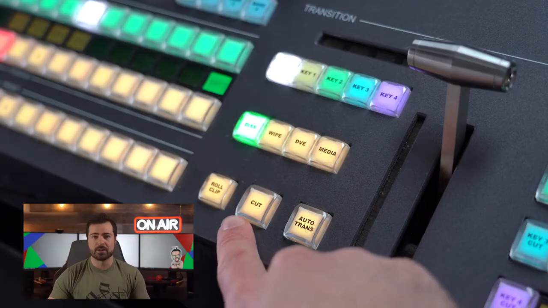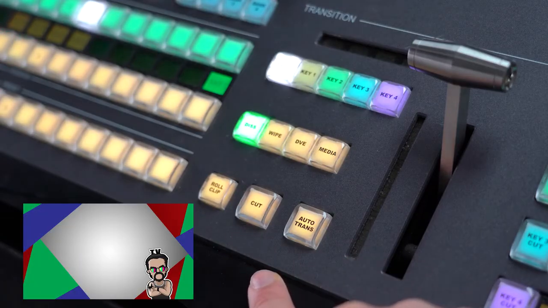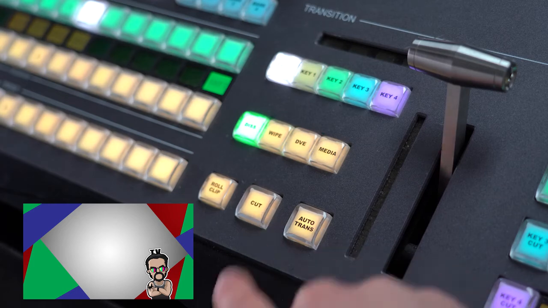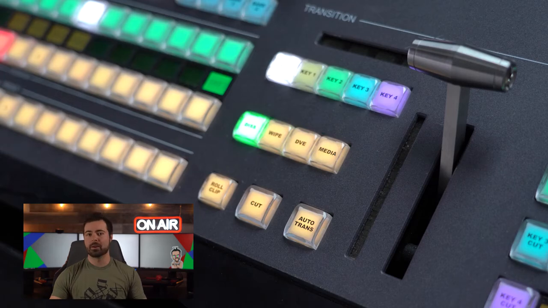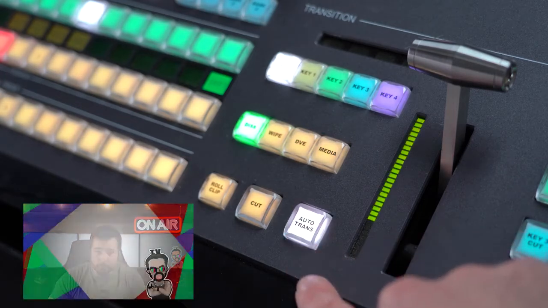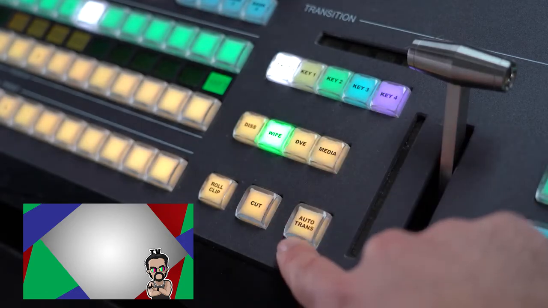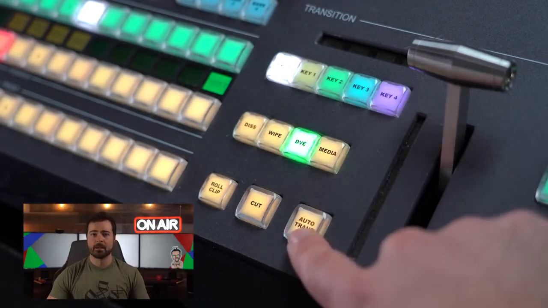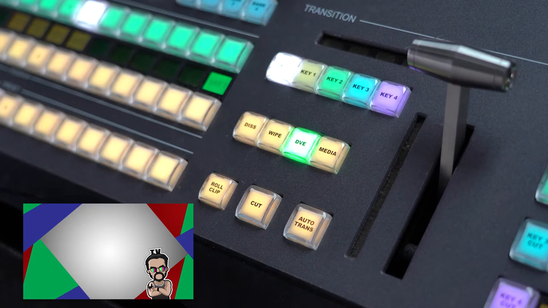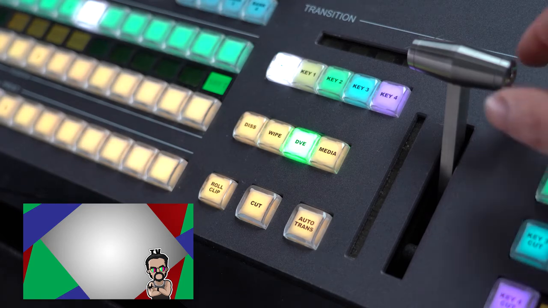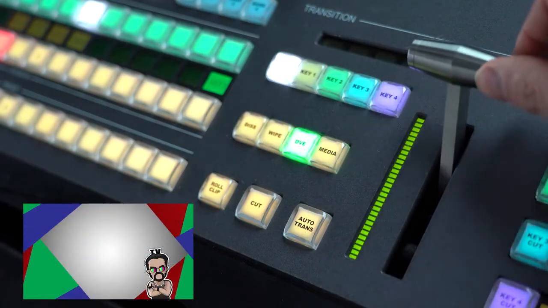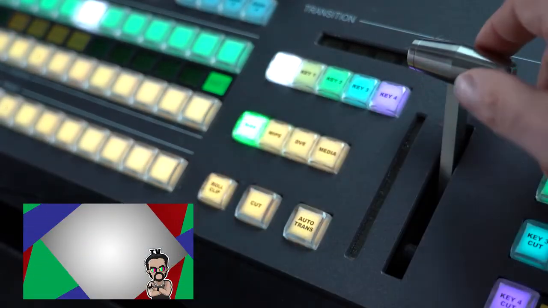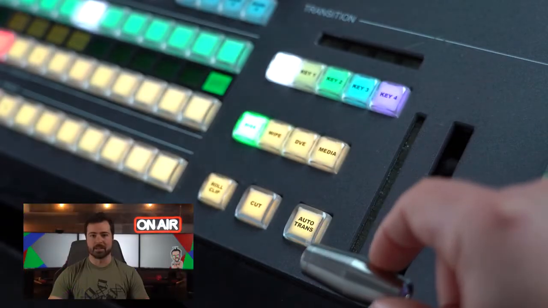In the transition area, you'll find a cut button. This will perform a frame-accurate cut between the preset video to the background output, replacing the current program output with the preset video. The automatic button performs the transition type selected for a predetermined duration. And the fader bar, which will essentially do the same thing as the auto button, except the timing will be manually controlled based on how long you physically take to move the position of the fader bar from its current position to the opposite side.